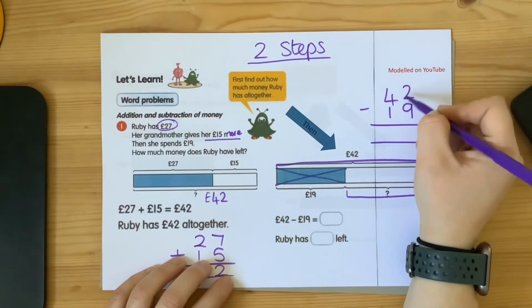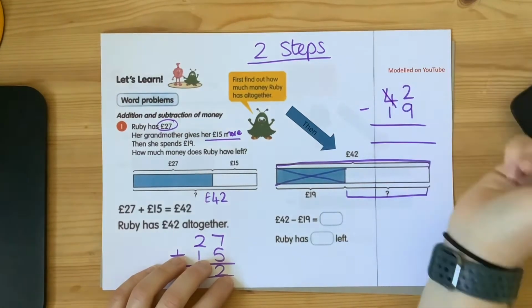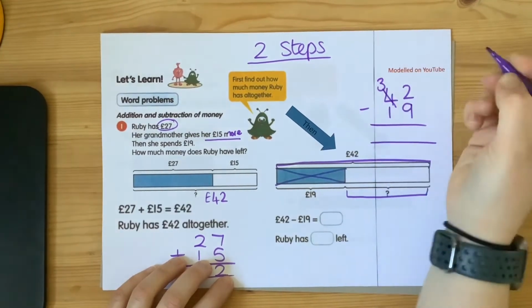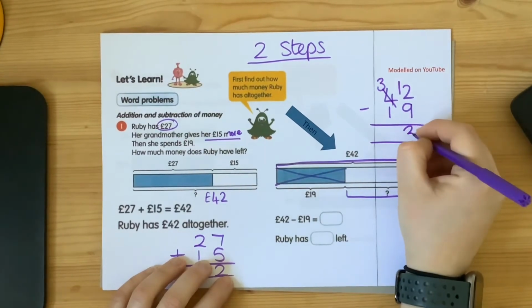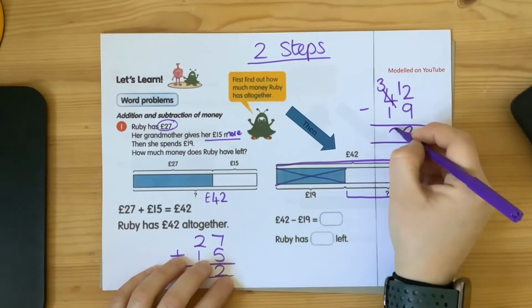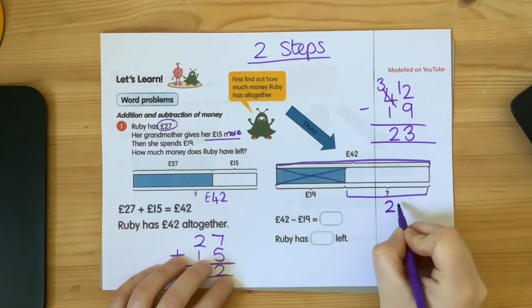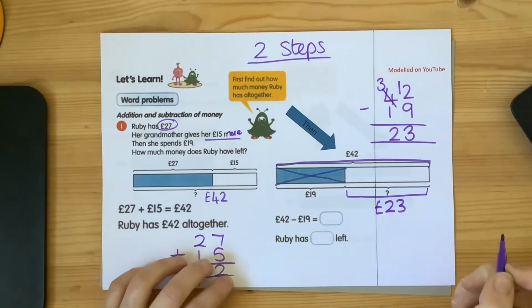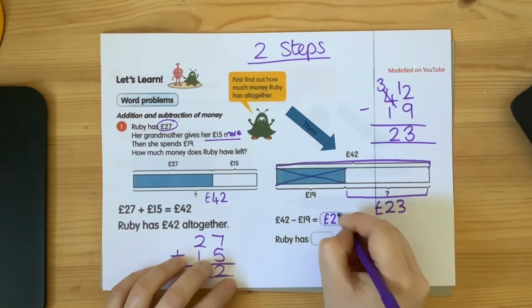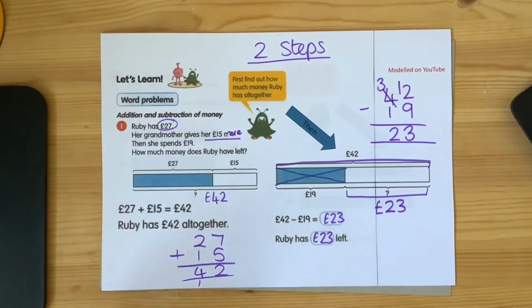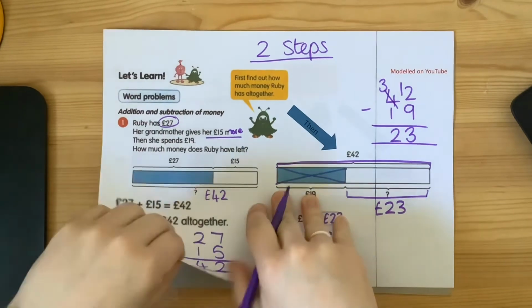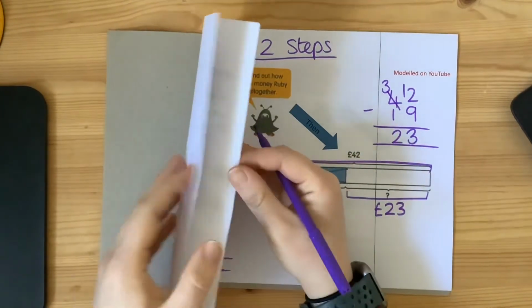So I can't have 2 1s and take away 9, so I regroup my 4 10s into 3 10s, and then I now have 12 1s. 12 take away 9 is 3. 3 take away 1 is 2. So I know that she has £23 left. So Ruby has £23 left. Well done if you got that right. Let's look at the next one.